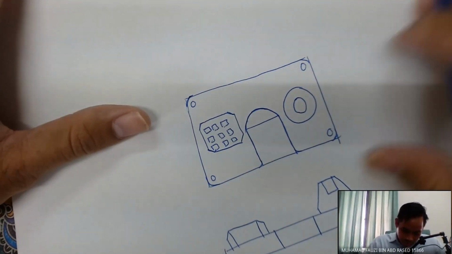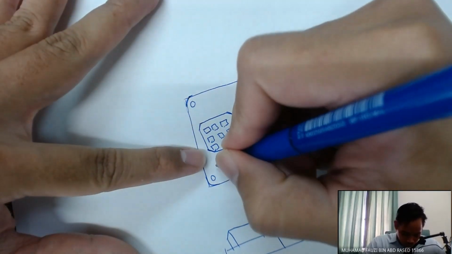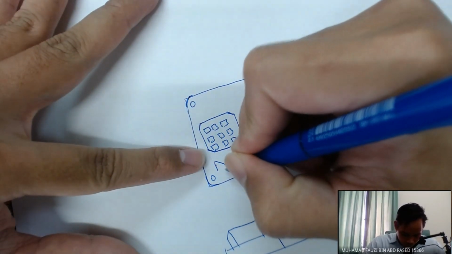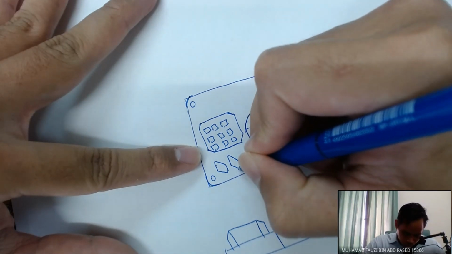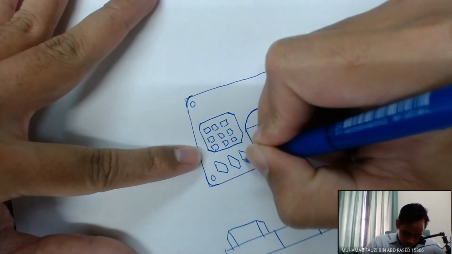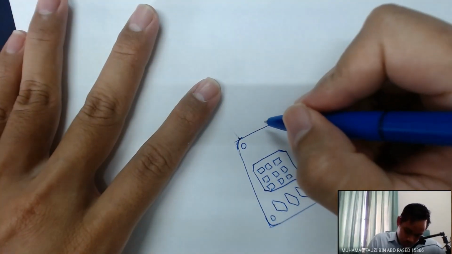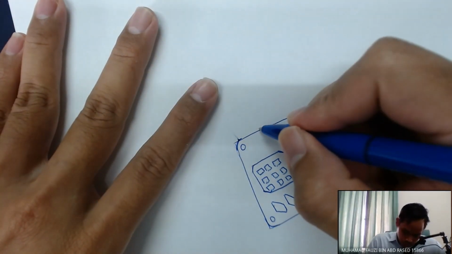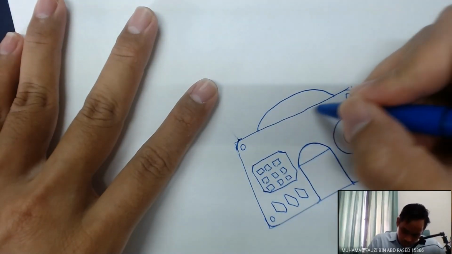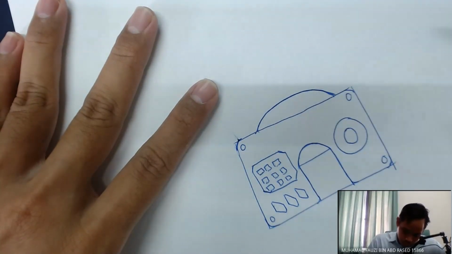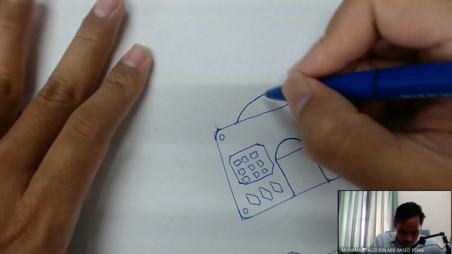Then maybe we try to make something like this, a series of rhomboid shapes, maybe three. And how about if we have this one? Or maybe we can just have it around here.